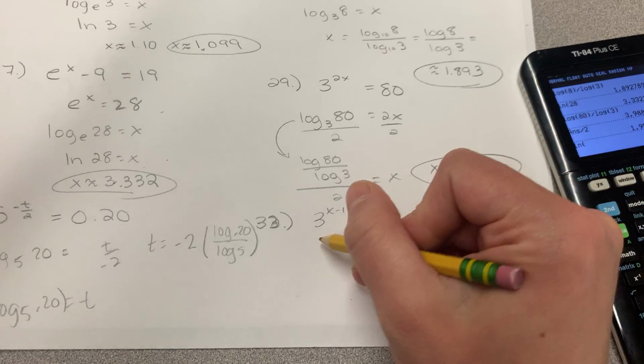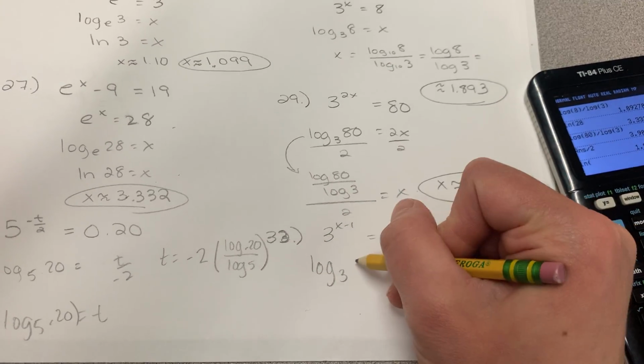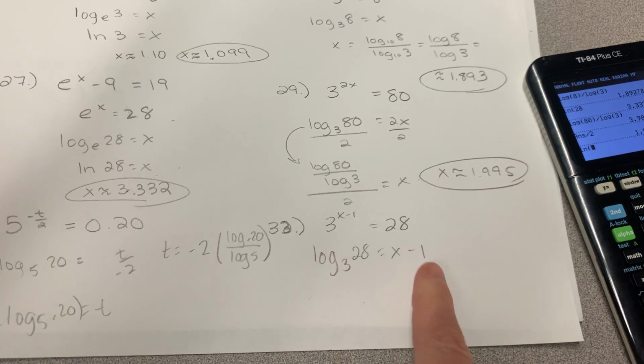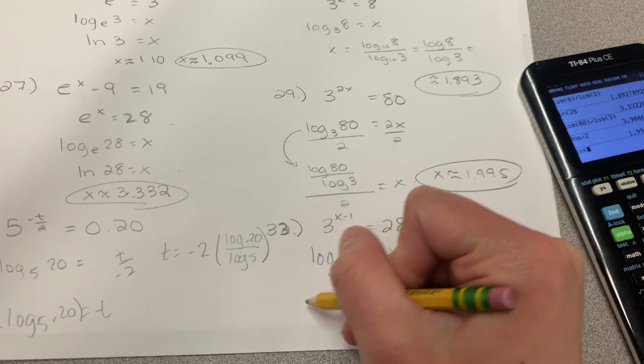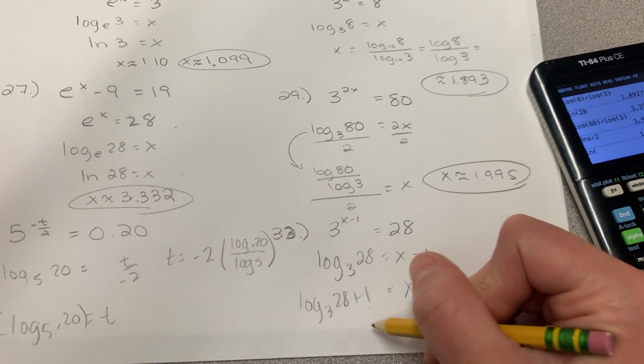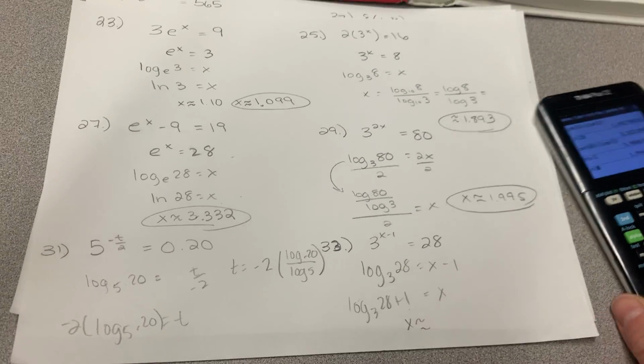Same thing here. If log form does not help you, put it in an exponential. Whatever you get here, add 1. Now, don't just let this video play and just copy what I have. You need to learn it because you're going to have a test on this. And logs aren't going away, people. You're taking higher math courses, they're going to be there. Okay?